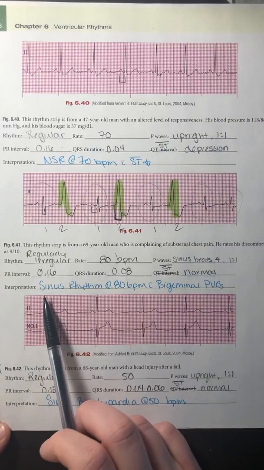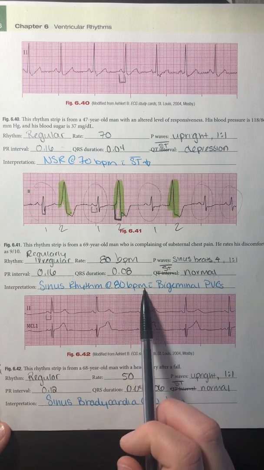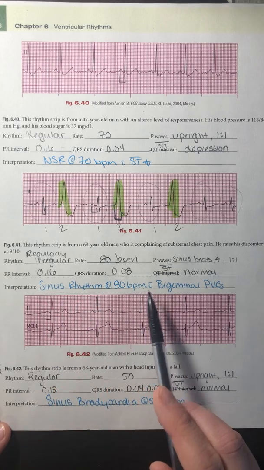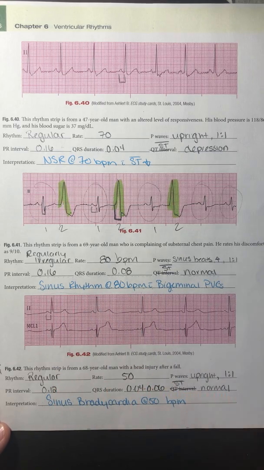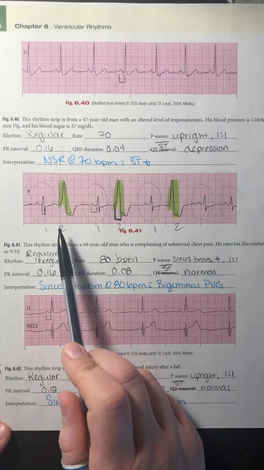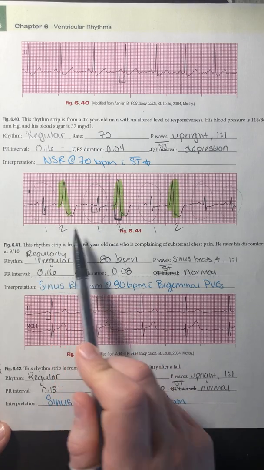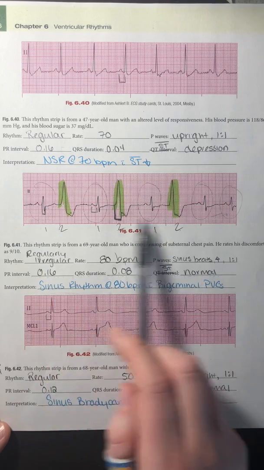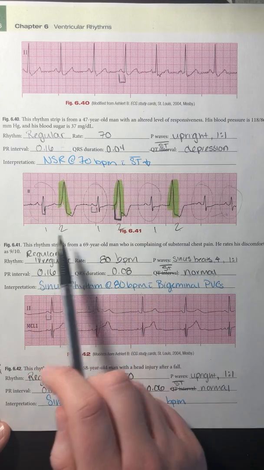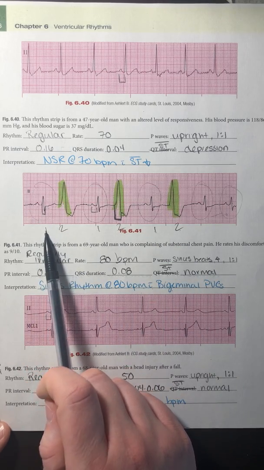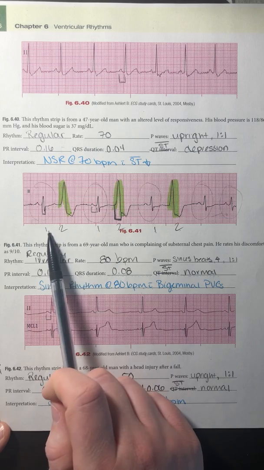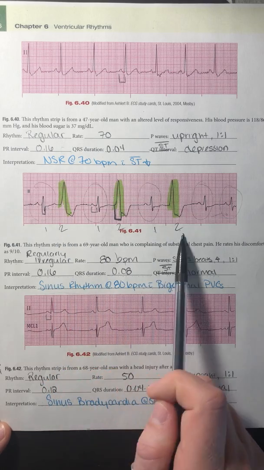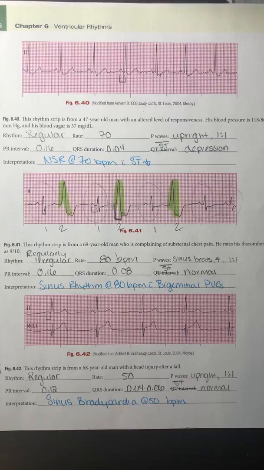Now for my interpretation for this, I put sinus rhythm at 80 beats per minute, so it's my underlying rhythm, with bigeminal PVCs. And I put bigeminal because there's a pattern to this. So it's every second beat I have a PVC, and then here looks like it's going back into a sinus rhythm again. But for the majority of the rhythm, I have my PVC happening every other beat or every second beat, which we call bigeminy.